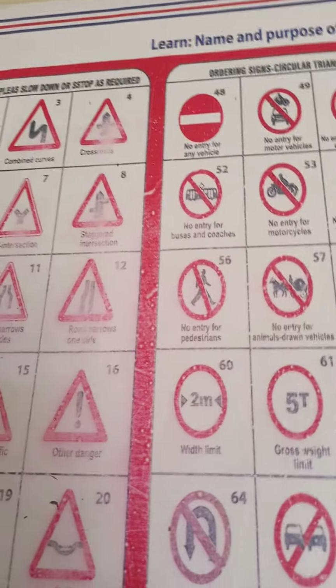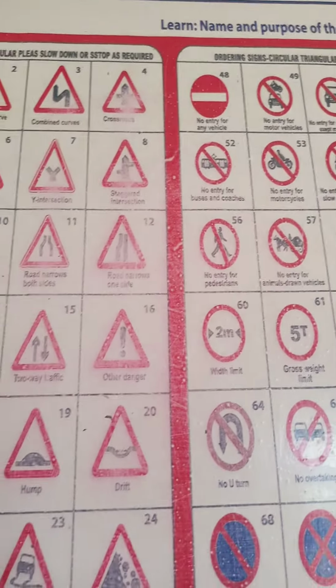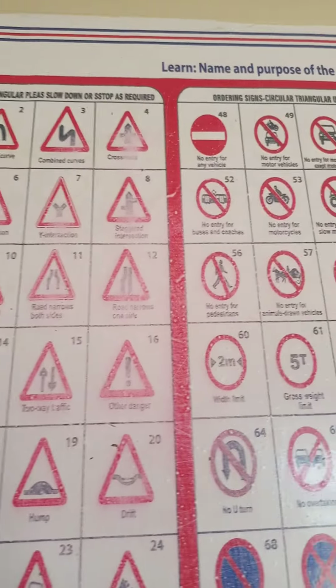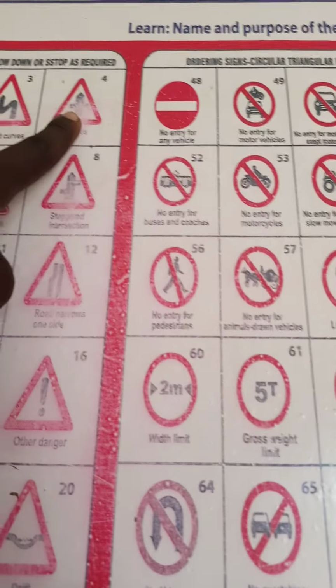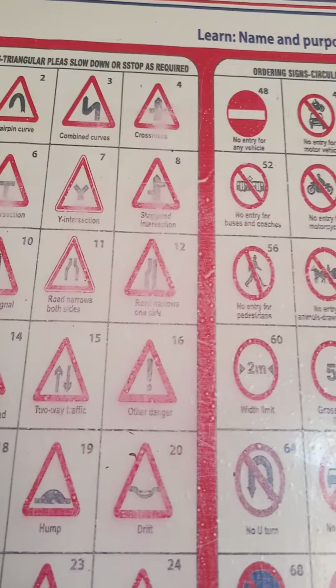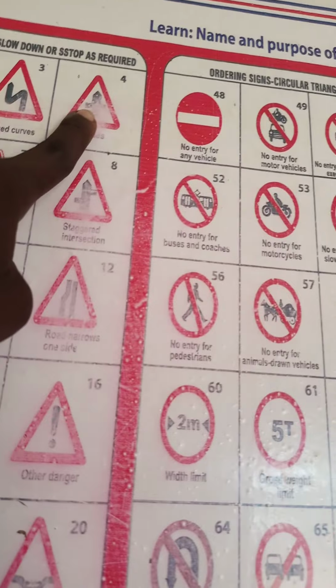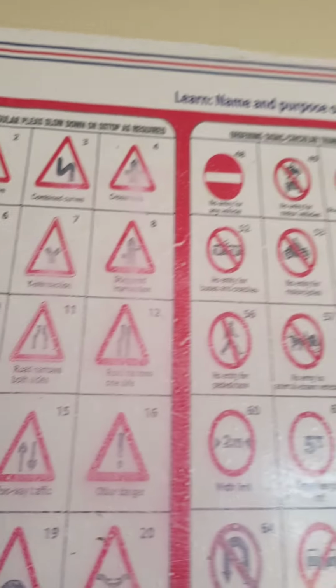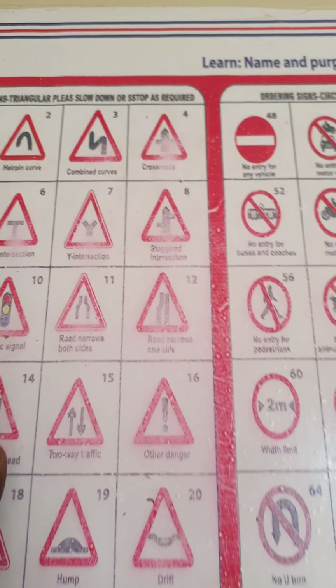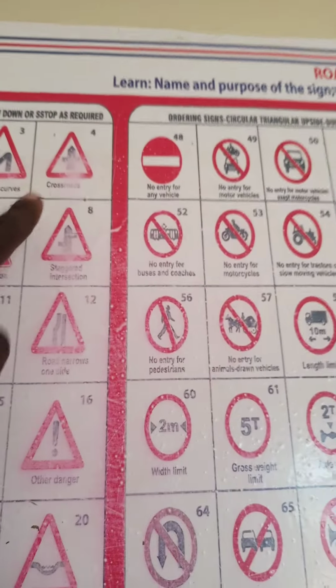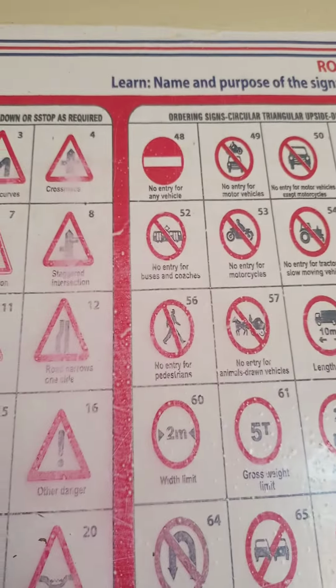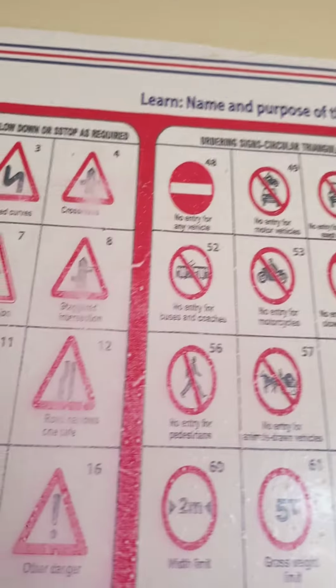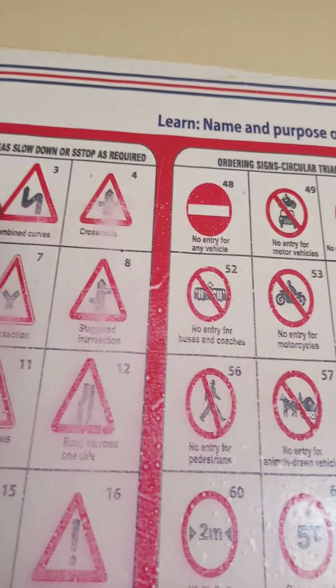Then here, our number 4, these are the crossroads. With the crossroads, it's showing us that we have the main road. Every time you see the big box on these signs, it's showing you that it's the main road, and the small boxes are the minor roads, or we can call them the branching roads. When you see this, I expect you to reduce a bit, since you expect people to be coming from these crossing ends.